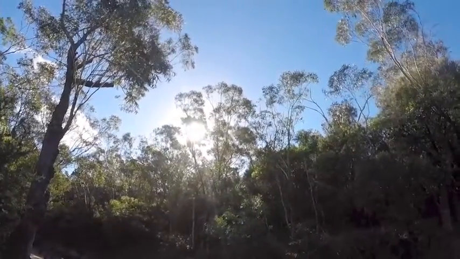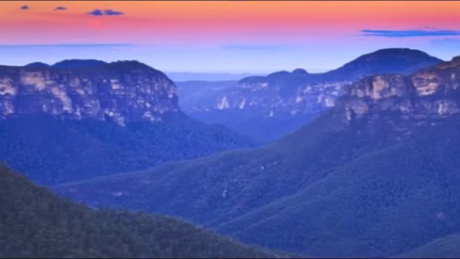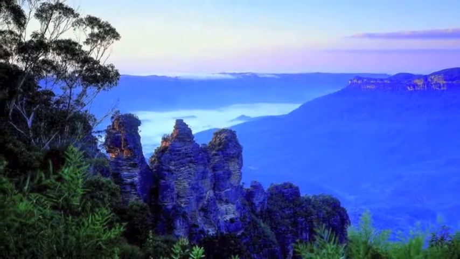Eucalyptus forest covers the Blue Mountains. Mist and eucalyptus oil droplets in the air scatter light when it hits them. This gives the mountains a blue tinge, inspiring the name for the Blue Mountains.